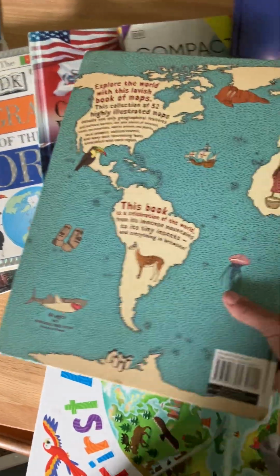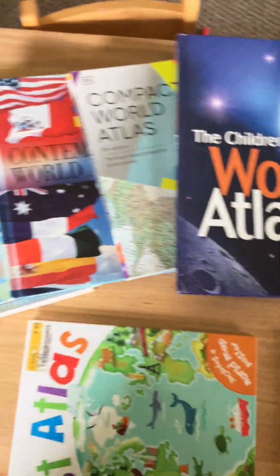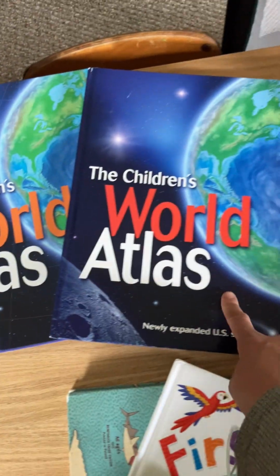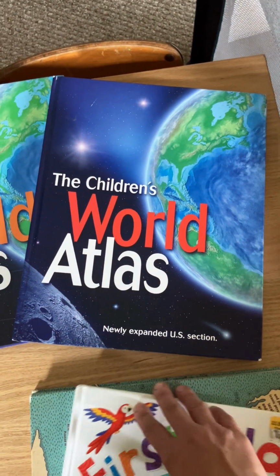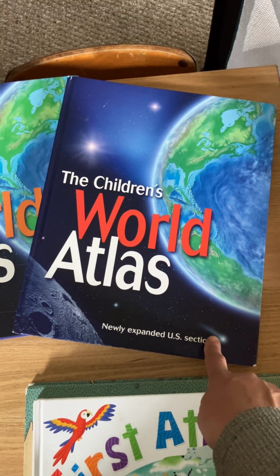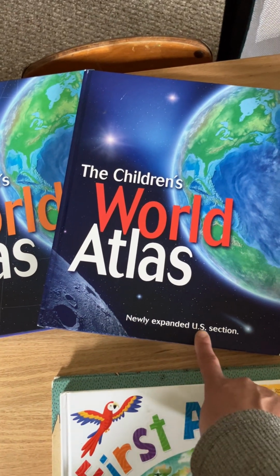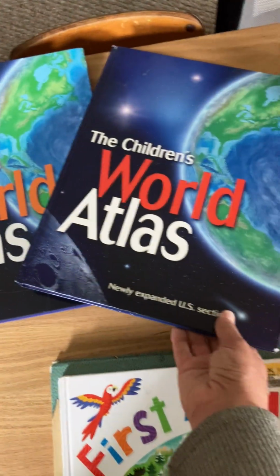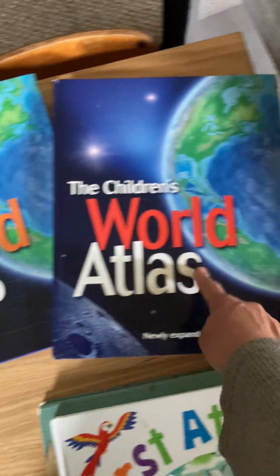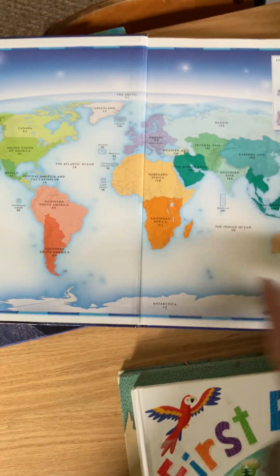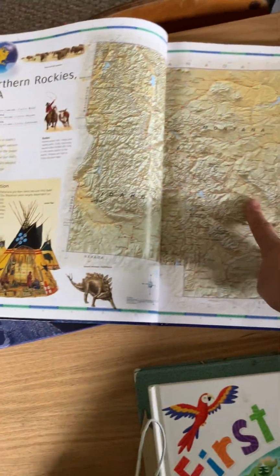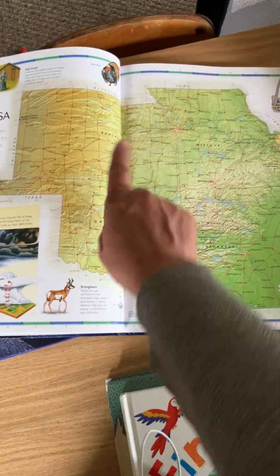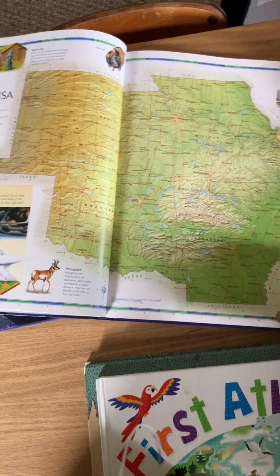Okay, so now on to our actual contemporary atlases. This is the one that you use for map questions for ADE. You have to make sure it's the newly expanded US section. Can you see I bought one without that? Whoopsies. So I ended up having to buy a second one because their United States section is broken down more in here. And when it's broken down, all their map questions go with these that are broken down more.